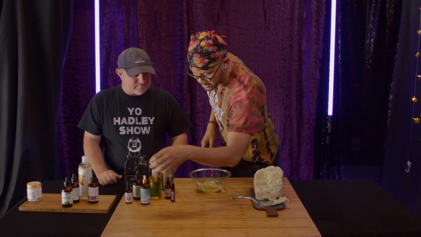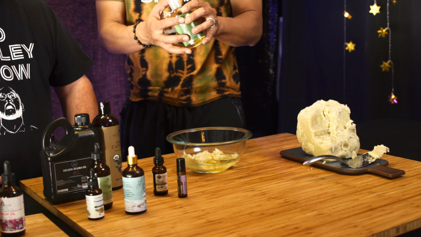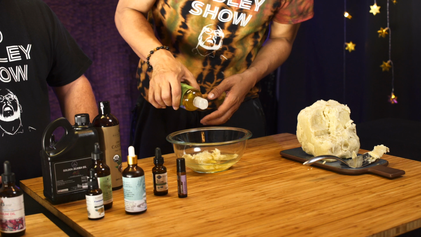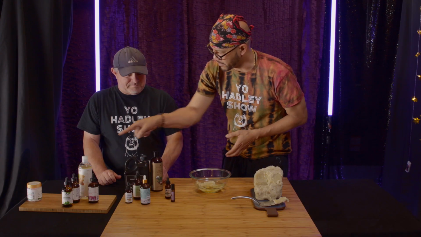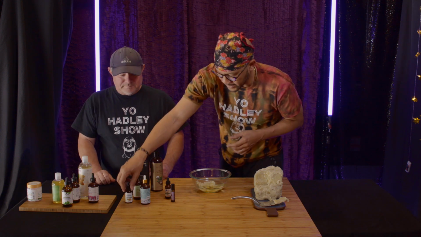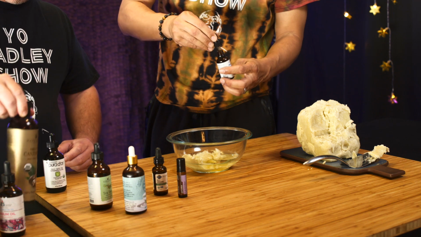Let's see. We did this, we did that. Let's do a little comfrey. This stuff is strong, so I'm not gonna put a lot. Yeah. Alright. And then frankincense. It's about 20 drops. Let's put 40.